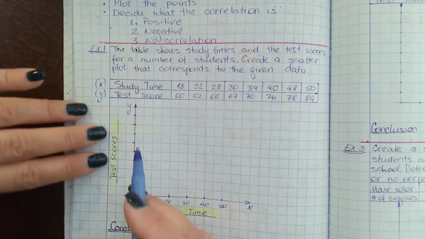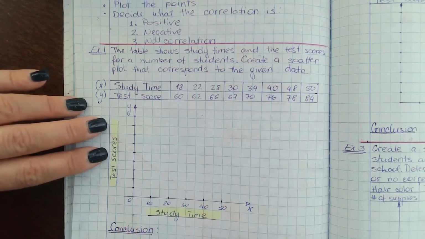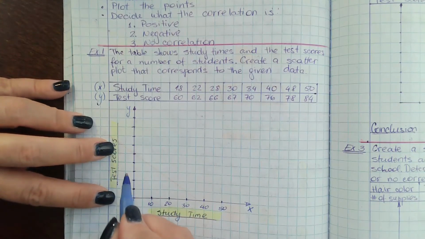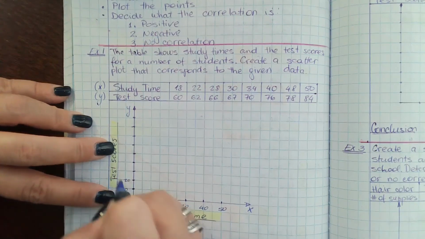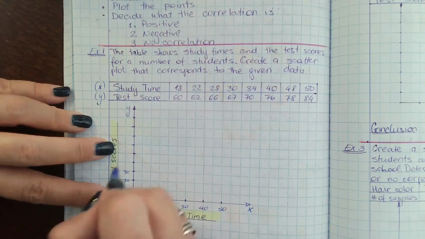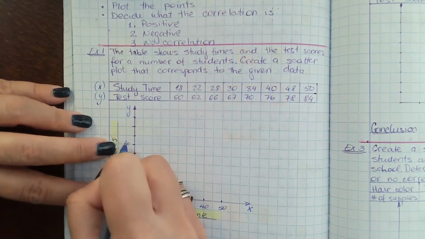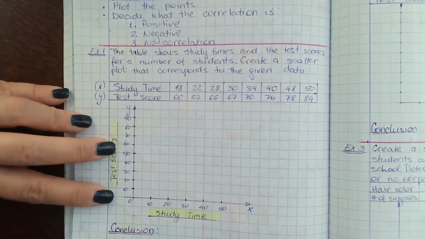For the test scores, I have 84, the biggest number, so I can go from the origin and have a 10 per unit of the graph, consistently going up from the origin up 10, 20, 30, 40, 50, 60, 70, 80, and 90.